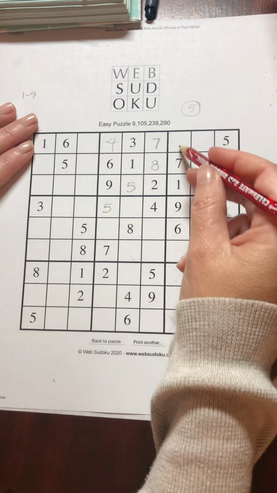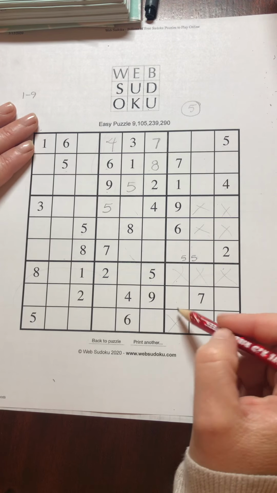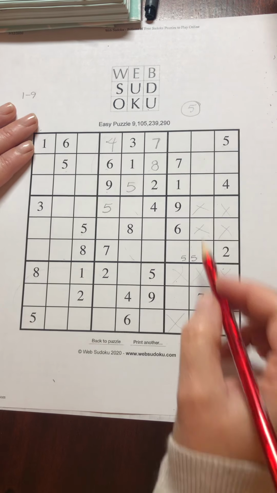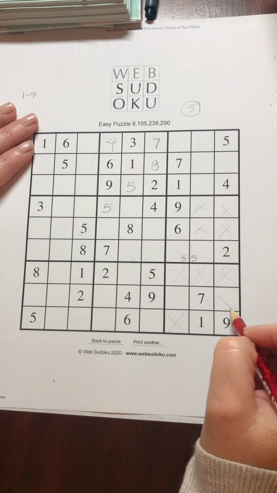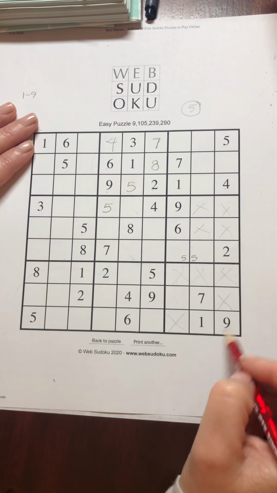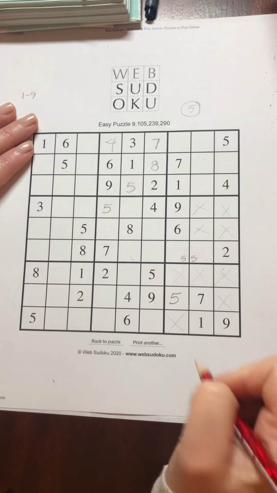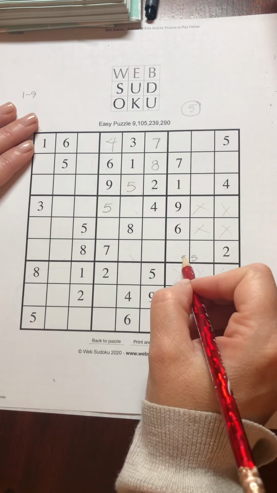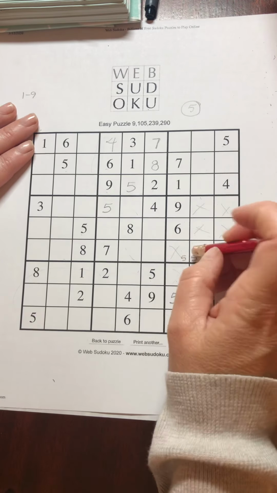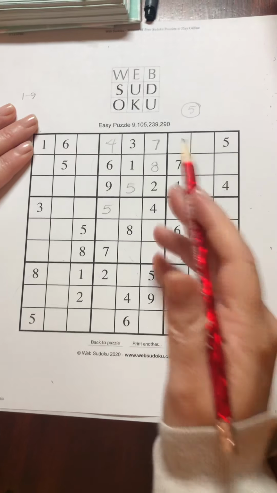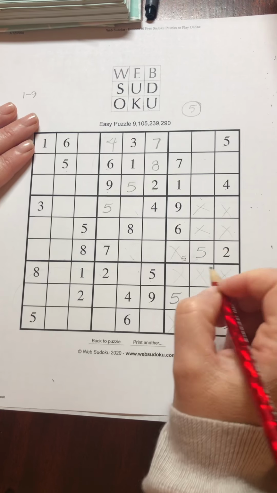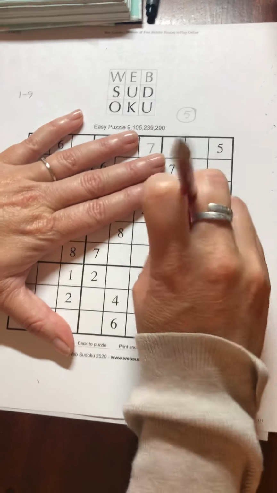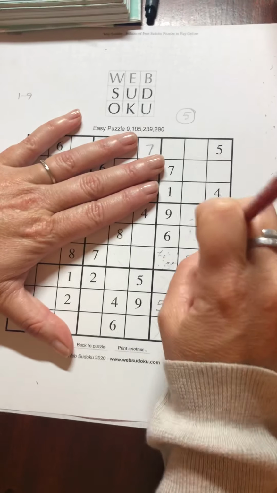So going up and down, there is no 5 here, so no clue. No 5s there. One 5 here, so that means it can't go here. So the 5 in this box has to go here. And because this one is in this column, that means this one can't be a 5. So now I can make this I'm not sure little 5 a big 5. And I can erase all my little marks and move on to a new number.